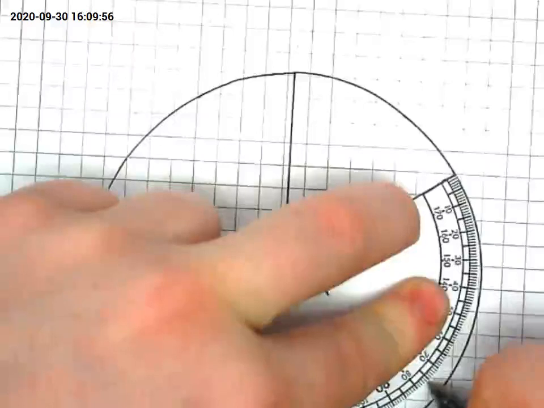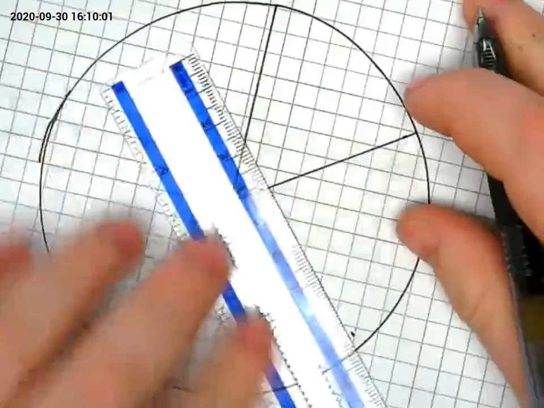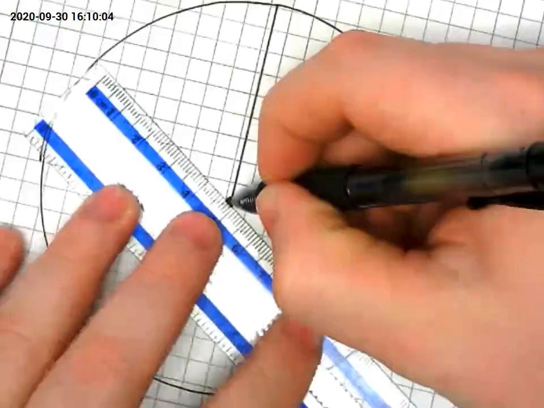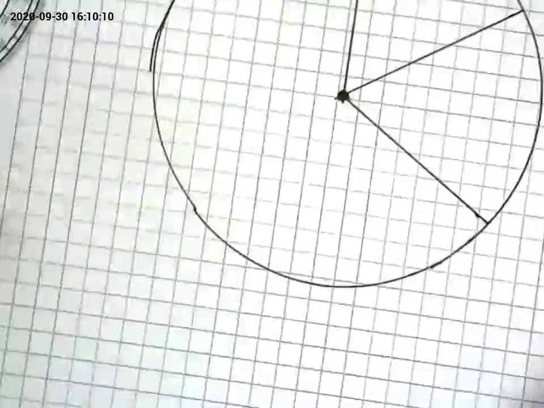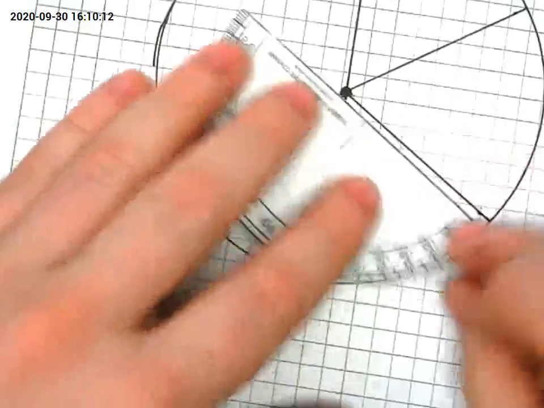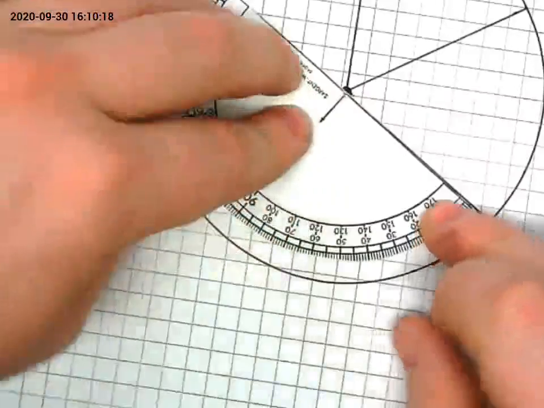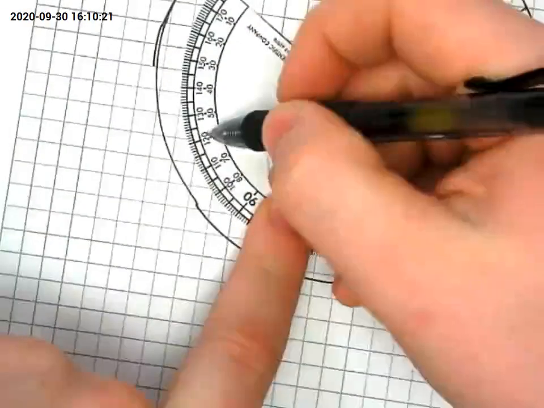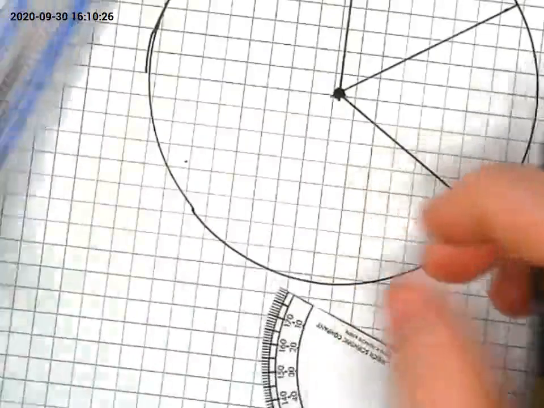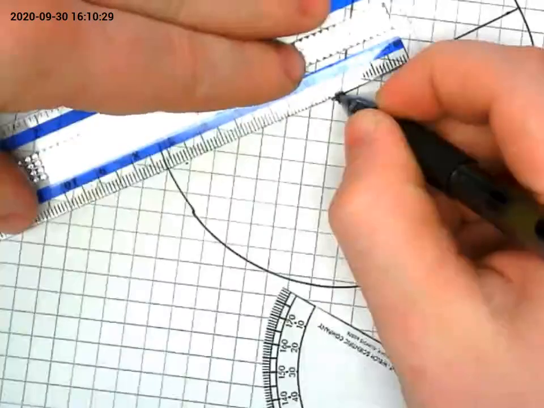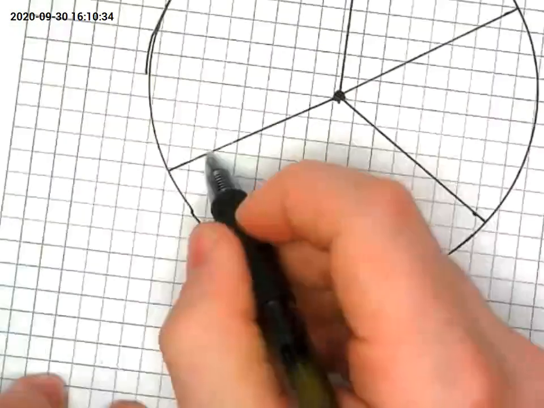Okay, so 77, it's going to be 75, 76, 77. There's my line right there. Oops, sorry. Boom. Okay. Next one is 116. There's 100, 110, 120. And so it's a little bit behind. There's 116. Big old chunk right there.